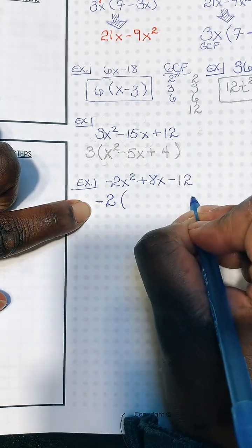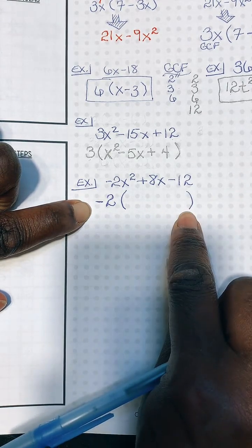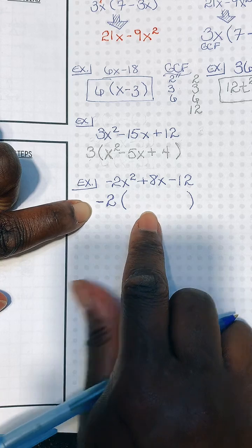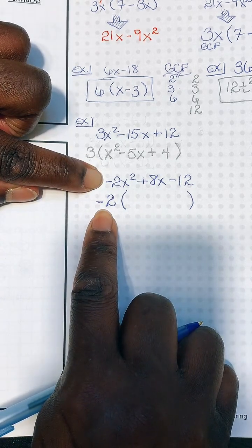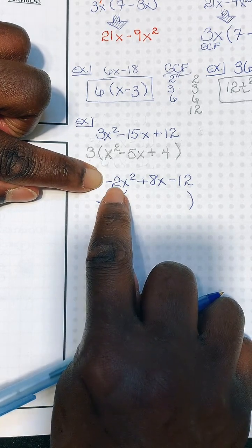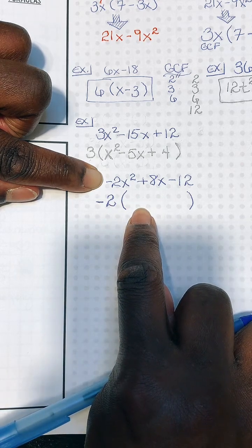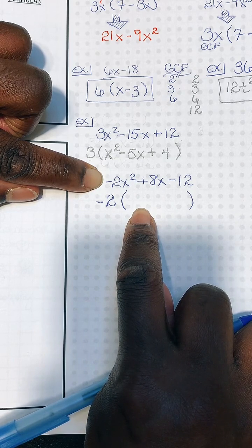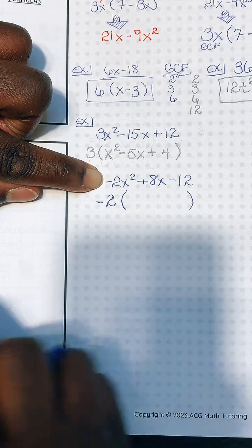So now let's figure out what remains that will go inside that parenthesis. Only way to do that is take your original and divide by the GCF. So negative divided by a negative gives me a what? You could put either the sign or you can type out the word. Either one will work. Positive, positive, positive.